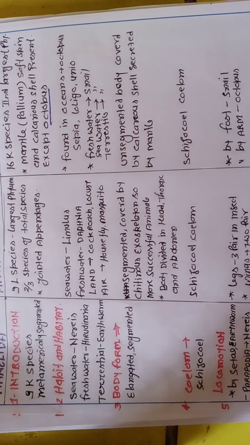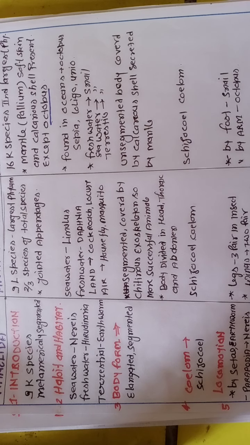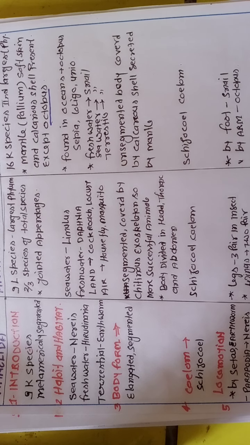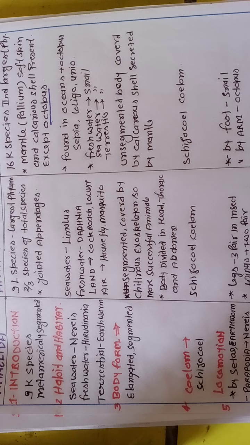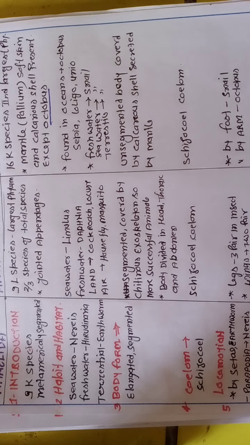Similarly, in the case of Arthropoda, some animals live in seawater, some live in freshwater, and some live in air, which means they can fly in air. The animal which lives in seawater and is very important is Limulus, also known as king crab. It is a living fossil, that's why it is very important. In freshwater, at least one example you should learn, Daphnia. So Daphnia is the freshwater example.